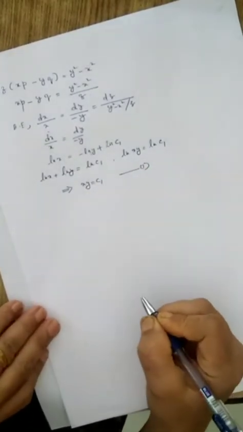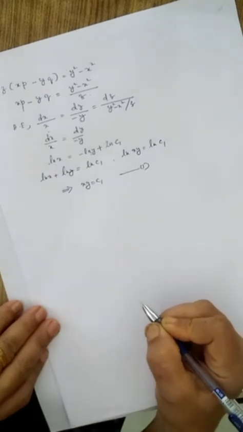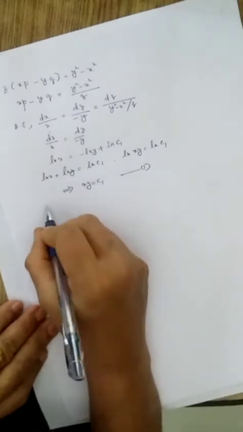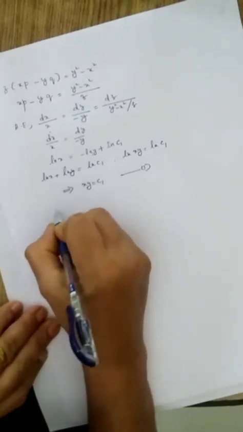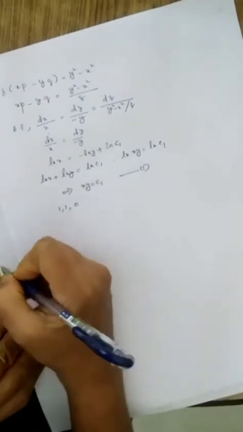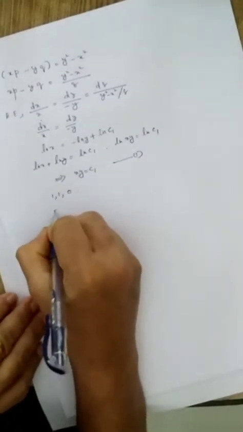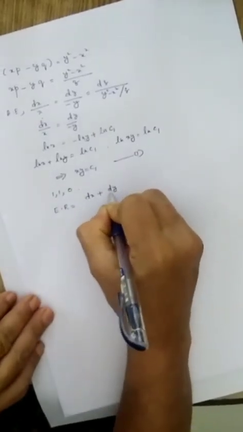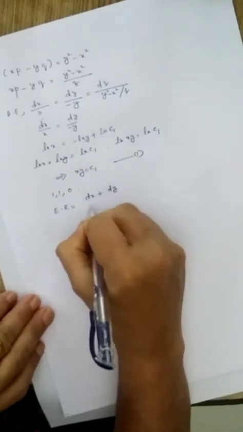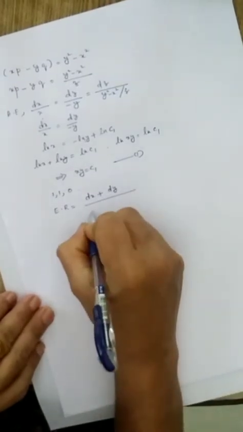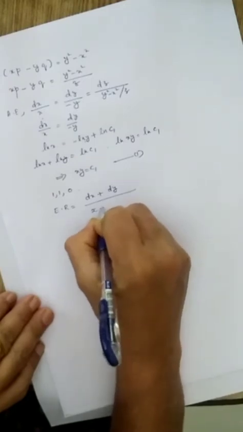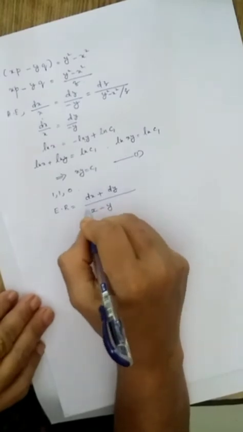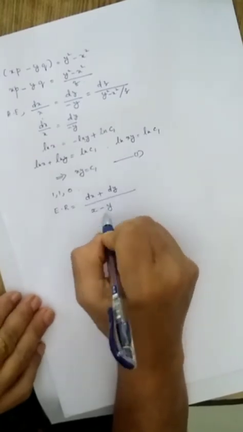Now we cannot apply the comparison method for the remaining ratios. Next we shall consider the Lagrange's multiplier method. So choosing the multipliers as 1, 1, 0, we can write each ratio is equal to 1 into dx plus 1 into dy plus 0 into dz, that is dx plus dy in the numerator divided by 1 into x plus 1 into minus y plus 0 into that one. So we get the new ratio as dx plus dy by x minus y.